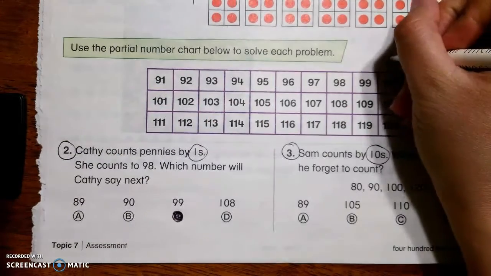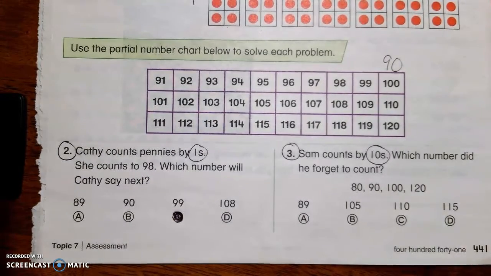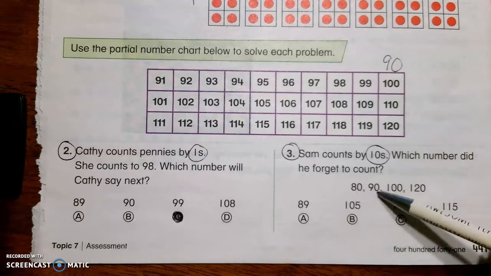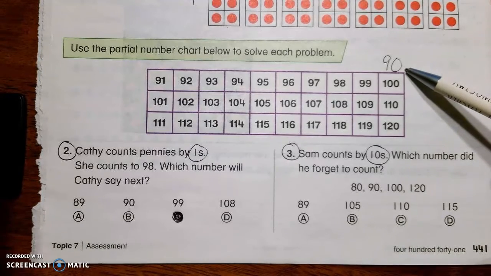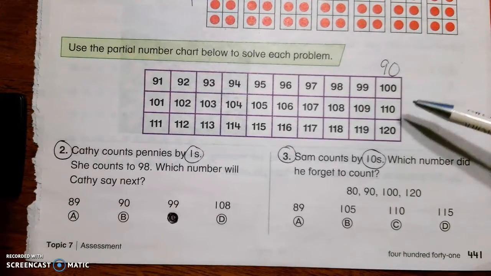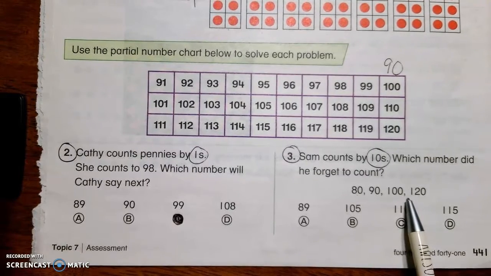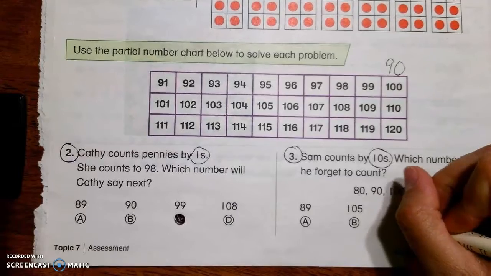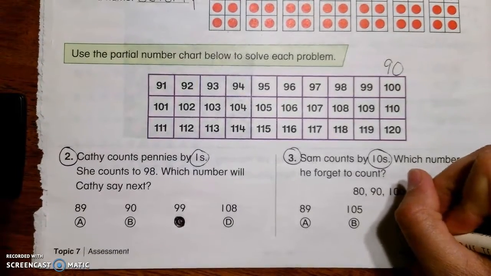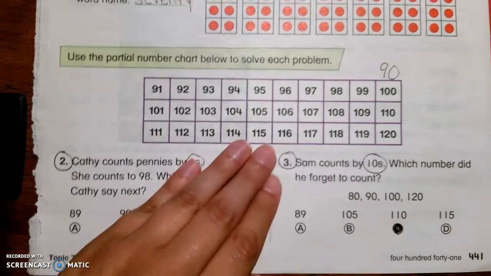So maybe I'll put 90 right there. Okay, so now that I got 90 on my board, I'm going to double check. 90, 100, 110. Is that there? Nope. So then we're missing 110. I'm gonna circle it. All right.